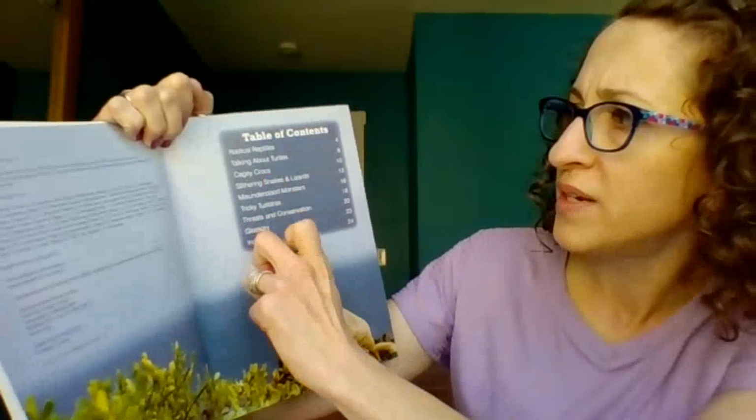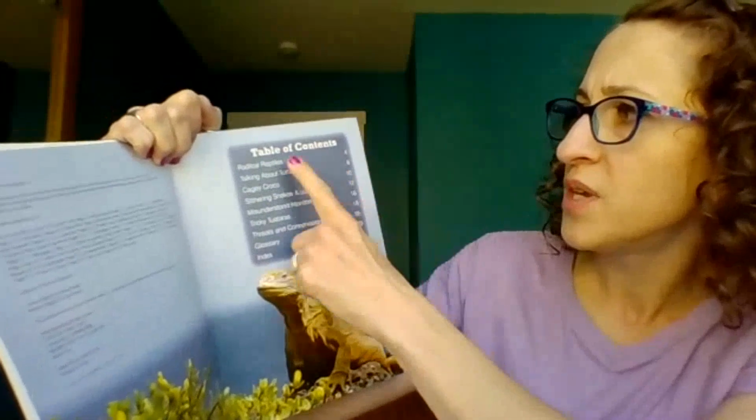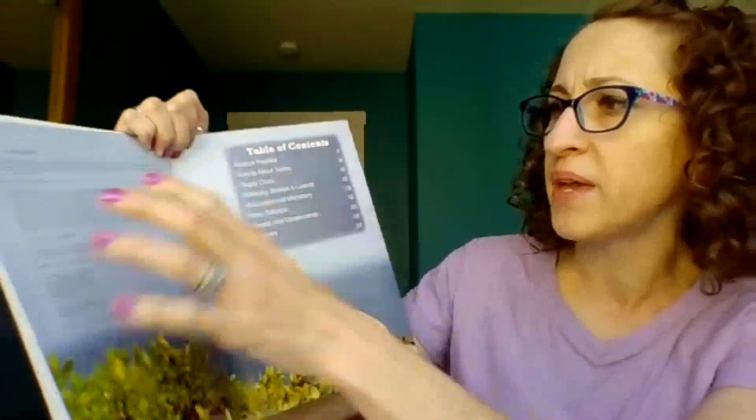I've read you several books on some animals, and I just wanted to show you the way some books have organized the information. Now, this book that I read is about reptiles. Reptiles is the large topic, but there are a lot of subtopics, and you can see them in the table of contents. So there's turtles, crocodiles, snakes and lizards, tarantulas. So these are all the subtopics under the main topic of reptiles.